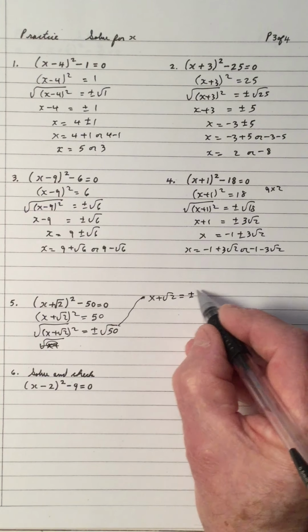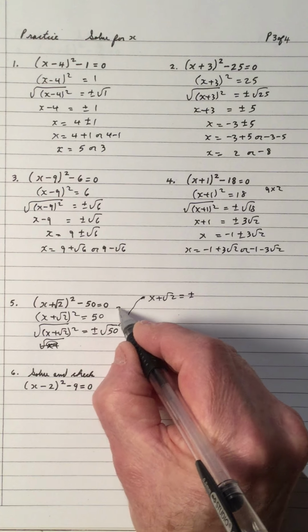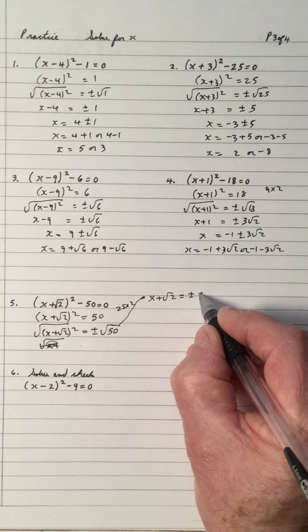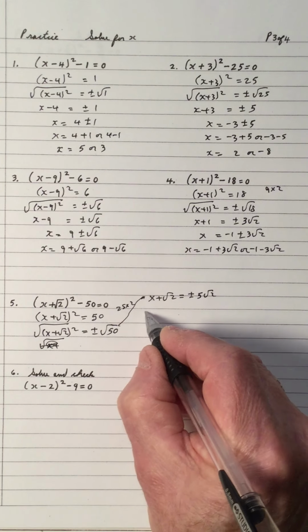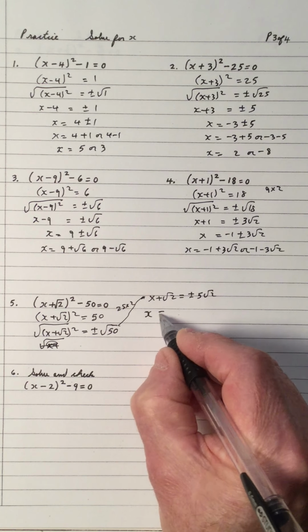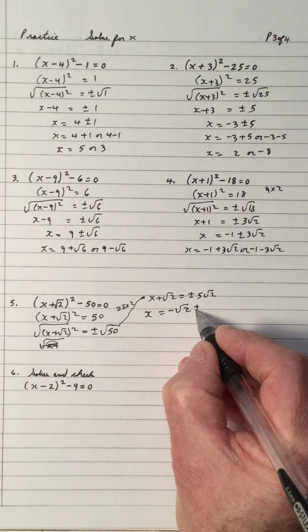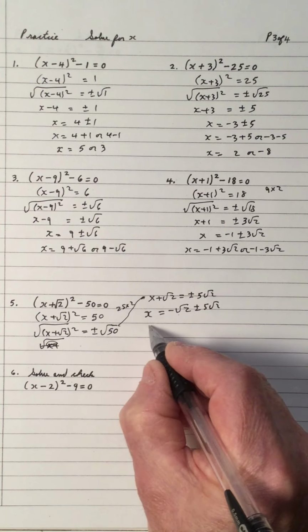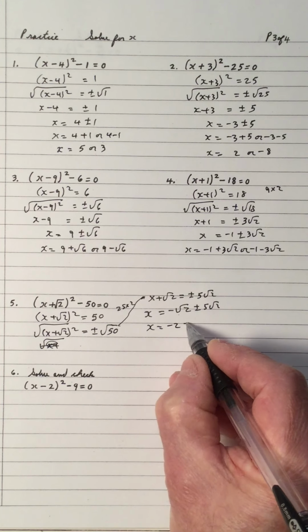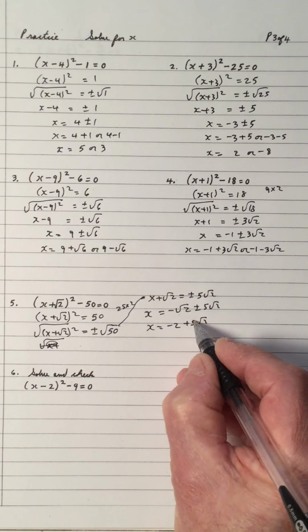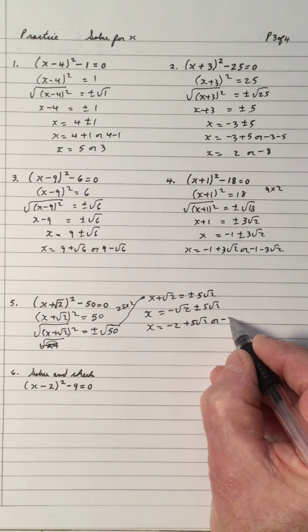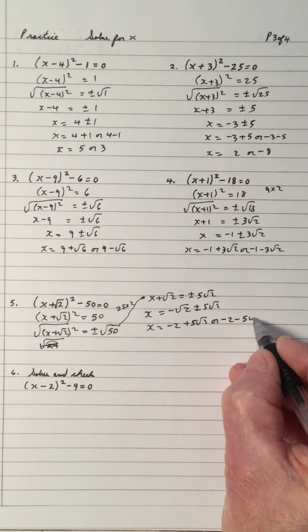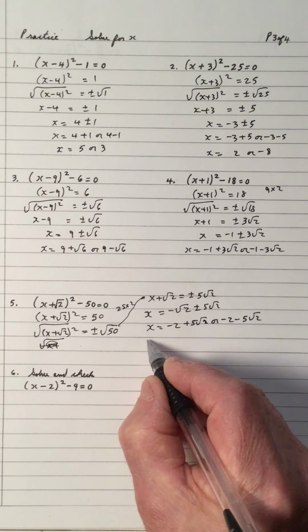And the square root of 50 is 25 times 2, so it's a 5 root 2. So x equals negative root 2 plus or minus 5 root 2.